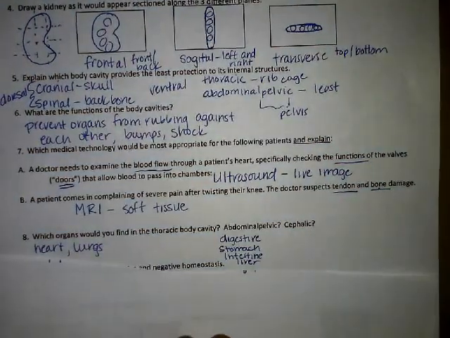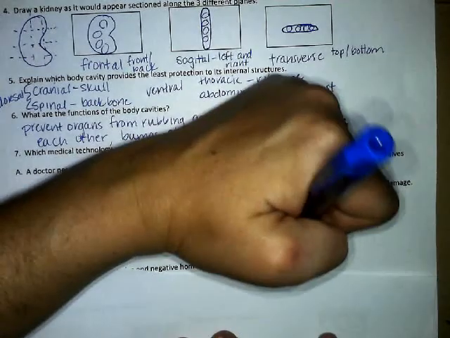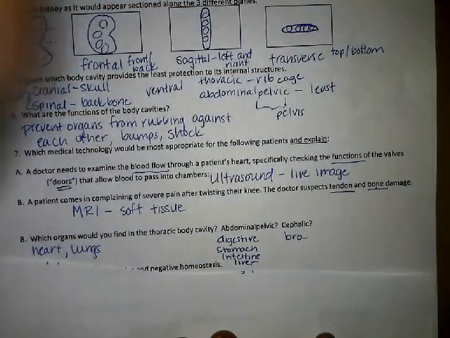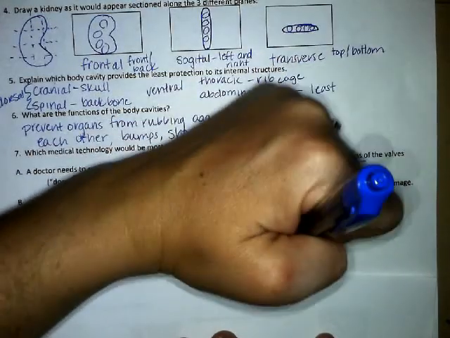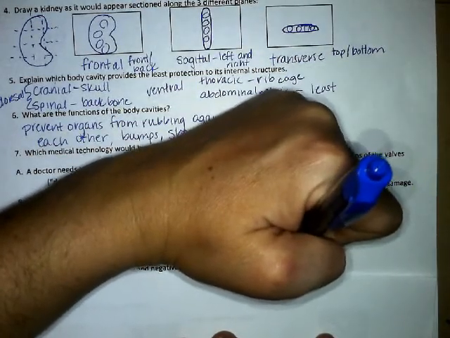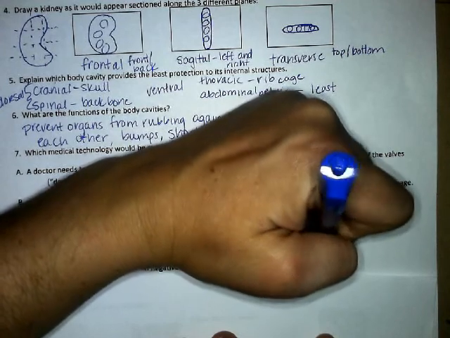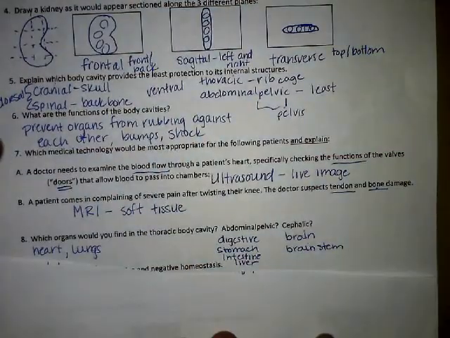There are a lot of others, but those are some of the major ones. In the cephalic, you're going to find the brain. You'll find some of your spinal cord, some of the brain stem, which attaches to the spinal cord.